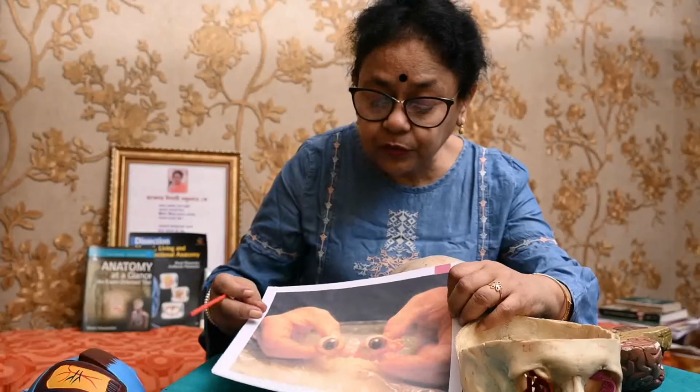So this small eyeball that the human being possesses has the function of a camera. This beautiful camera is gifted by our higher power so that we can visualize colored objects.